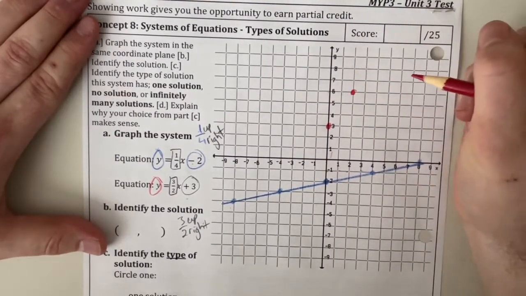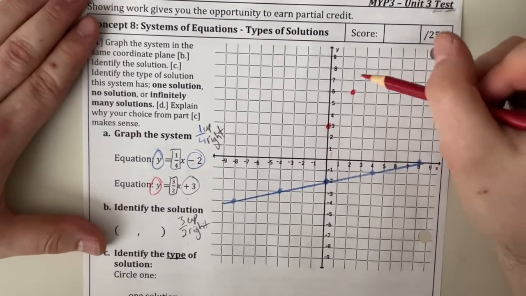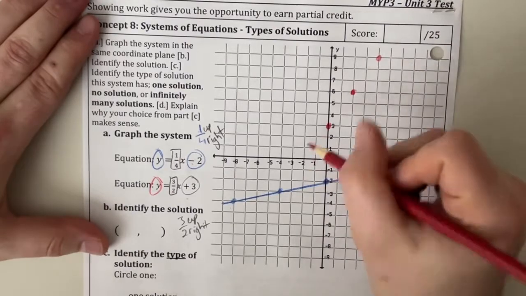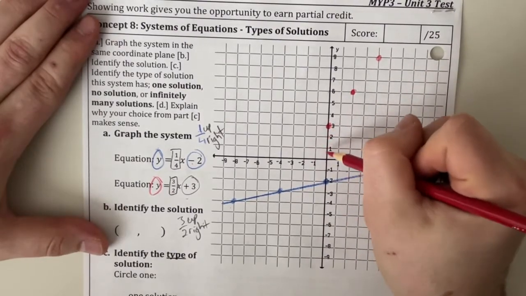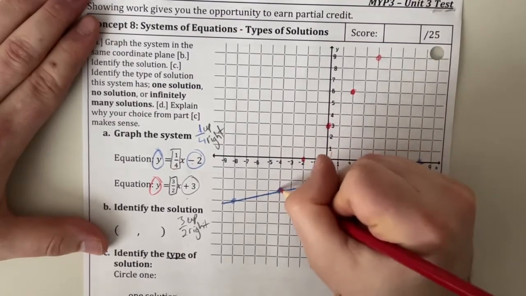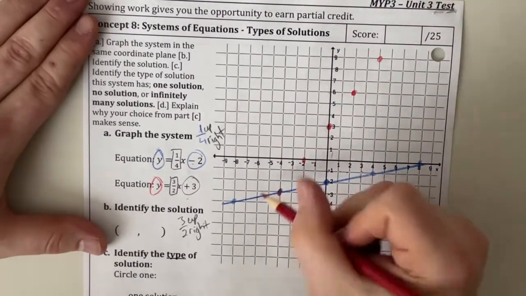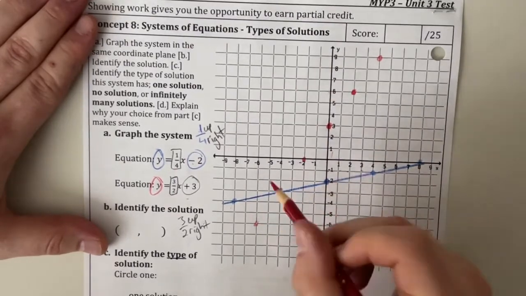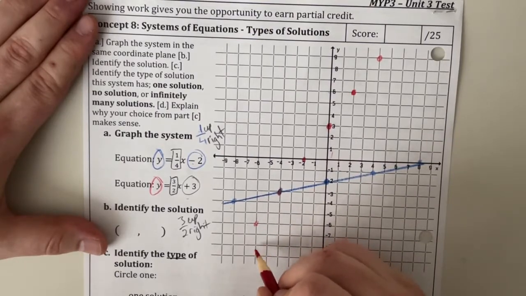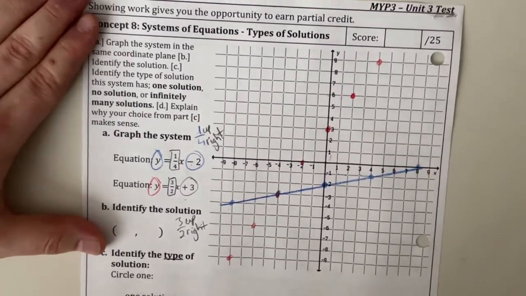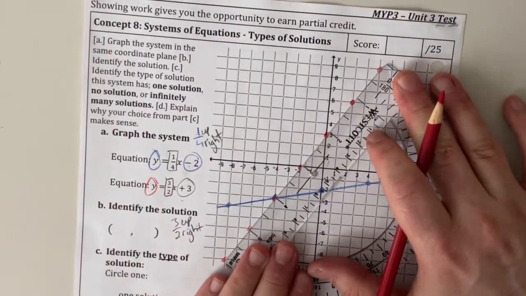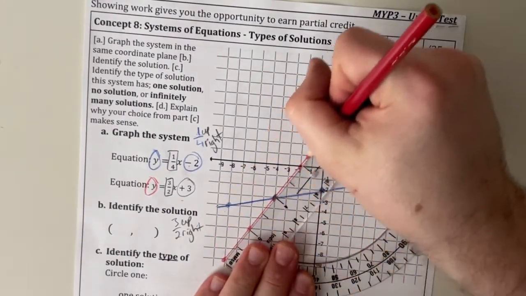Once I have those two points on the graph, I can draw my line, but I want to be a little bit more careful. I can still go up 3 and right 2, or I could go down 3, 1, 2, 3, and to the left 2, and get more points on the graph. Notice this pattern goes through those points, and it hits that point as well, 1, 2, 3 to the left. So I can draw that line through those points.